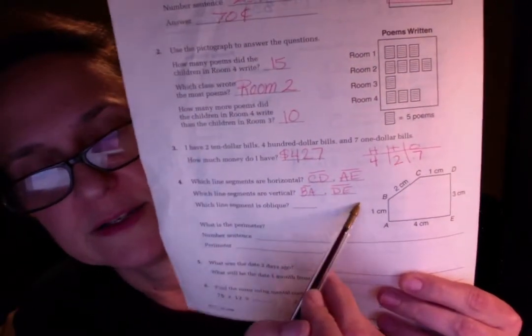Which line segments are vertical? Vertical is straight up and down, like you're standing up. And that would be BA or AB, it doesn't matter which order, and DE or ED. Okay, like that. Capital letters, lines over top.